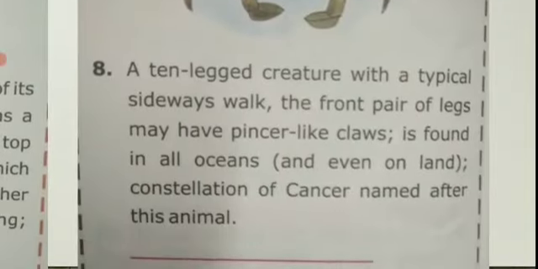The last one, this marine creature, I think it will be familiar to you all. It is a 10-legged creature, means it has 10 legs. Even though it has 10 legs, it will not walk straight, it walks sideways, and the front pair of legs may have pincer-like claws, just like tongs. It can catch hold of the prey with that. It is found in seas and oceans, and sometimes on land also. The constellation of stars, Cancer, is named after this animal. Star constellations are there, and Cancerians, it is named after this animal.